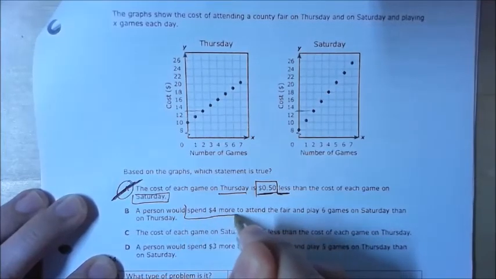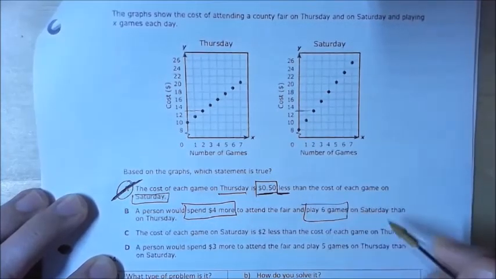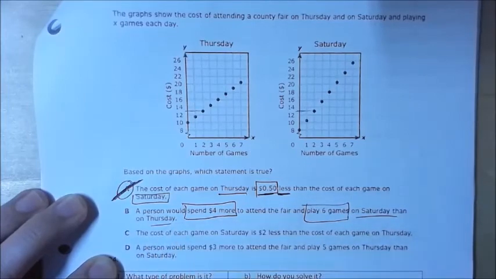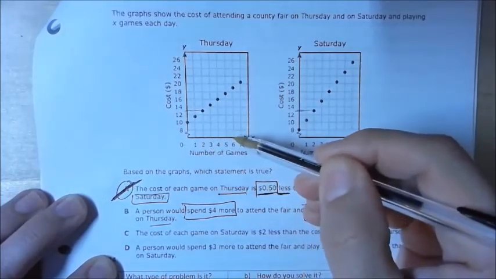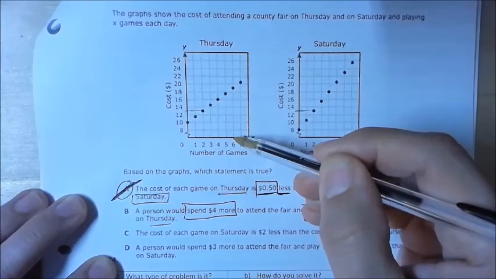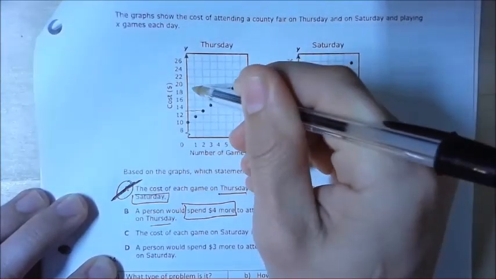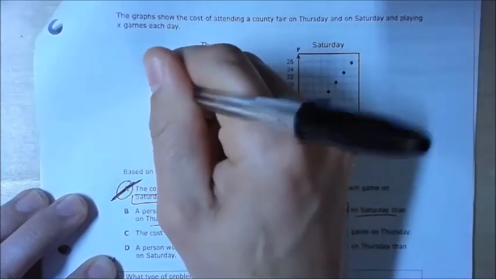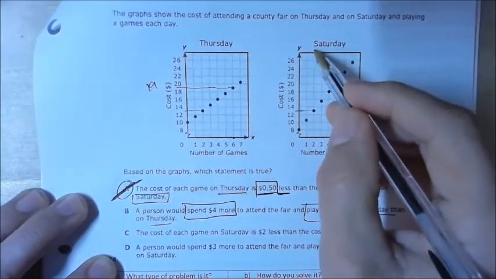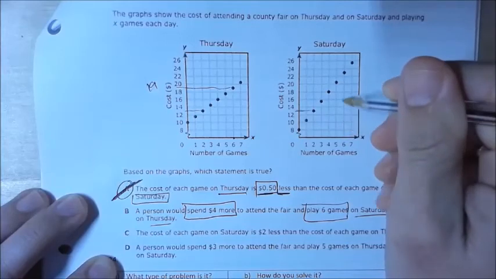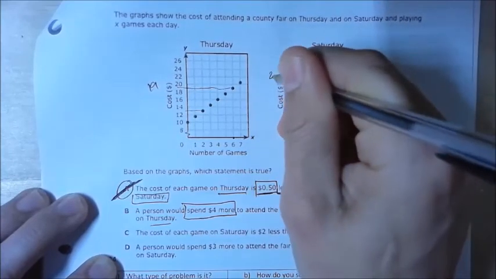It's saying they're going to spend $4 more to attend the fair and play 6 games on Saturday than Thursday. So let's see if that's true. We can go to 6 games real quick. This says number of games. We're going to go straight over to our 6, and once we get to our 6, we're going to see what the cost is. So if we go up to 6 right here, and we come across, that looks like about $19 roughly. That was for Thursday. Then on Saturday, if we go to 6, and we come up and follow, it looks like it hits roughly at $23.